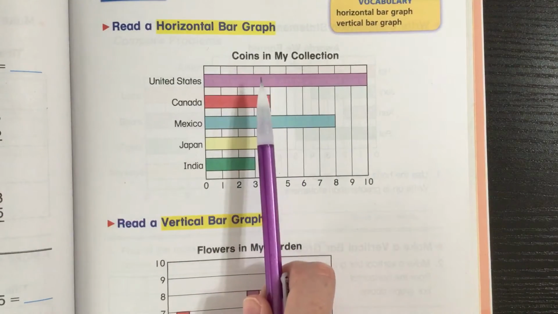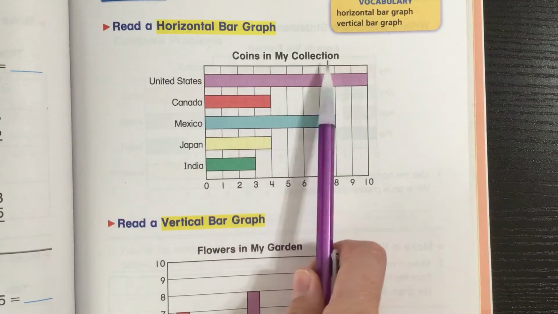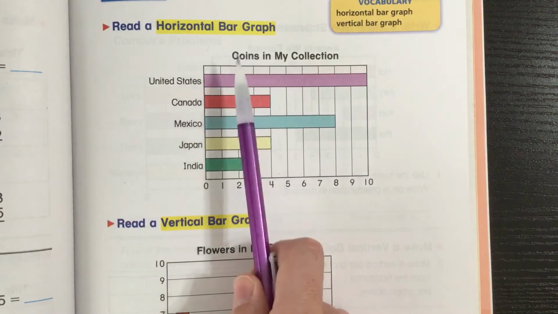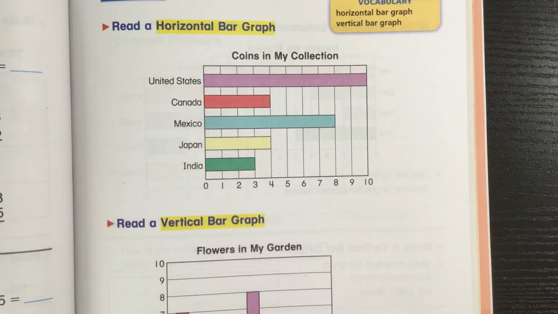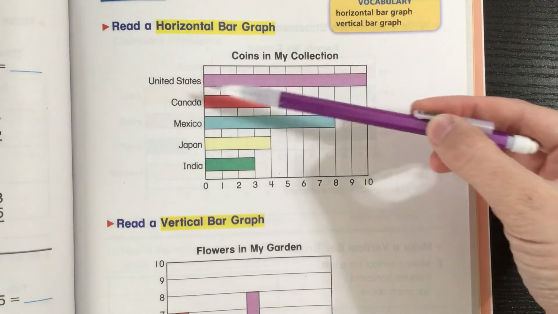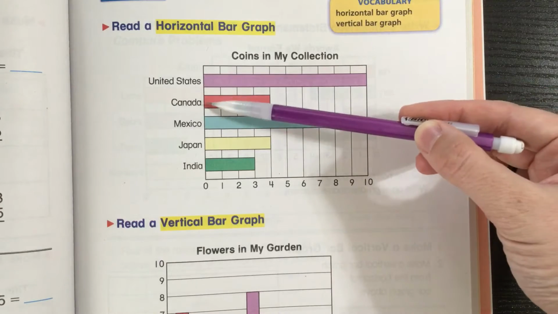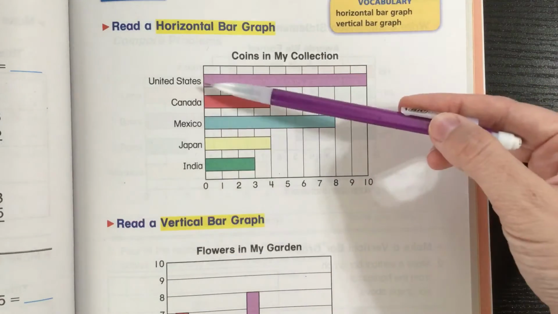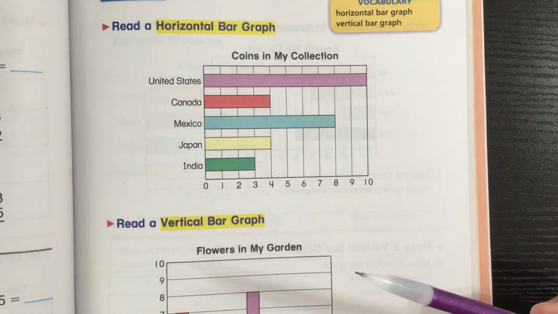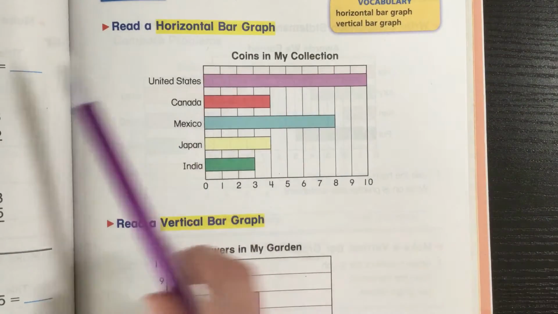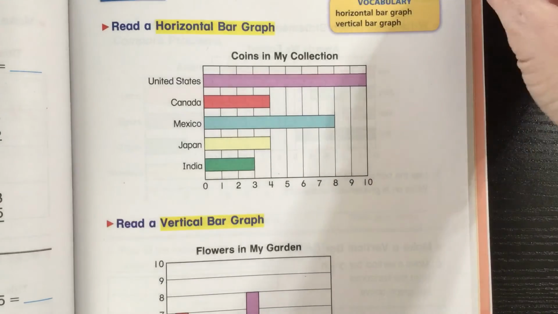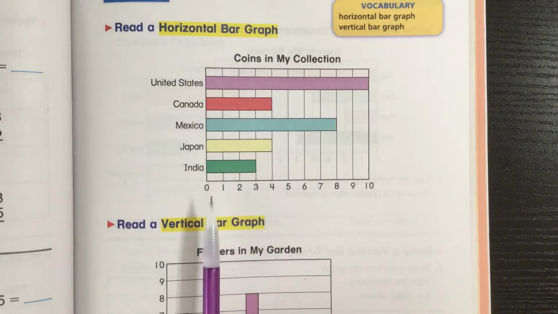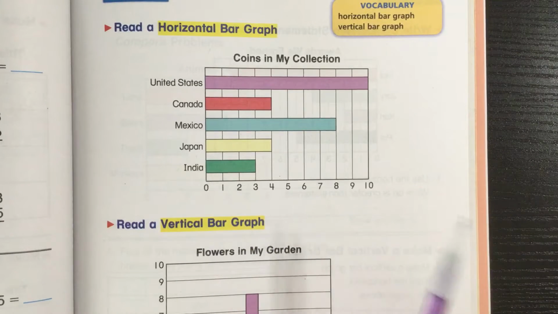The title of this bar graph is Coins in My Collection. So all of the data on this graph is talking about different types of coins. And on the side we have categories: United States, Canada, Mexico, Japan, India. So those are going to be the different types of coins. A bar graph usually doesn't have a key, but it has something that we call a scale instead. And we can see the scale on the bottom.